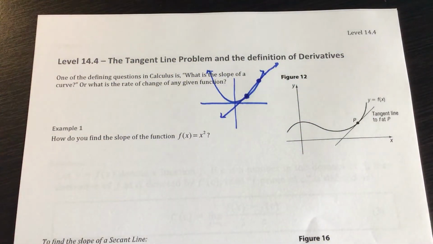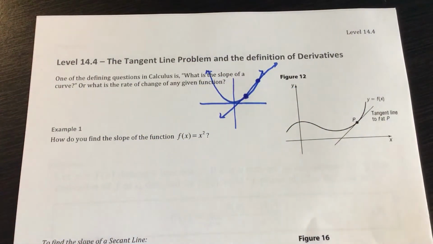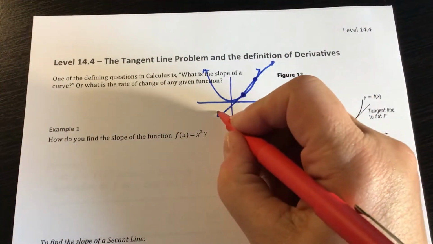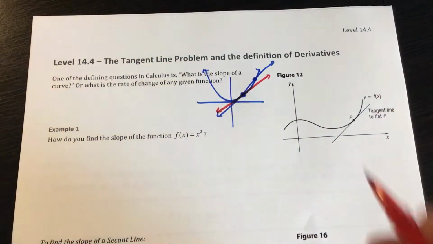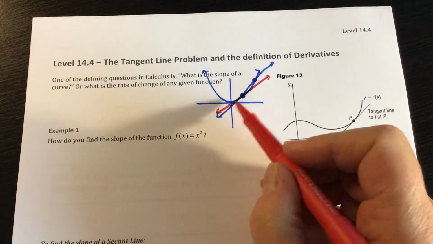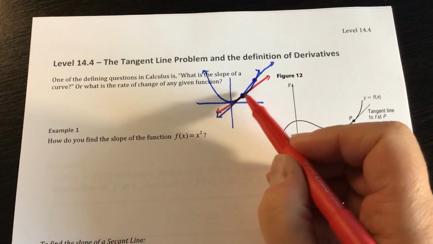that would be finding the slope of a secant line, because a secant line is going between 2 points in a curve. But in calculus, what we're doing is we're looking for the slope of that one particular point. Okay, and if we have a line that hits a curve at one point, we call that a tangent line.